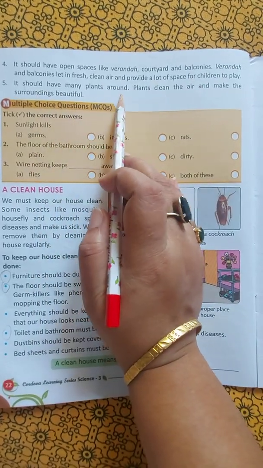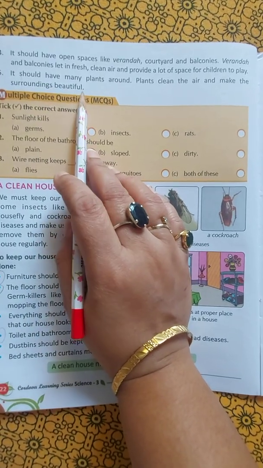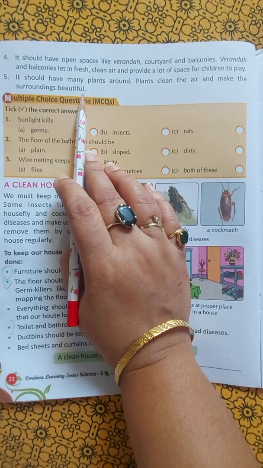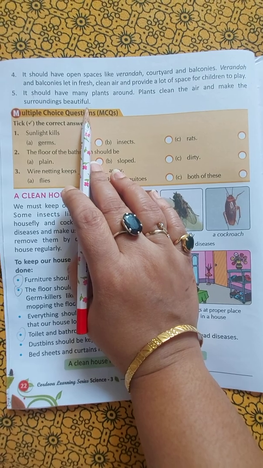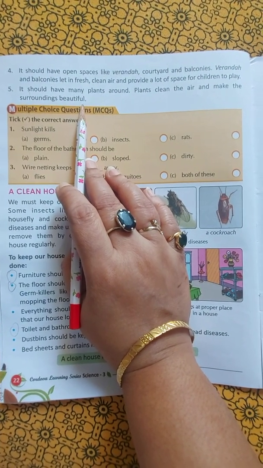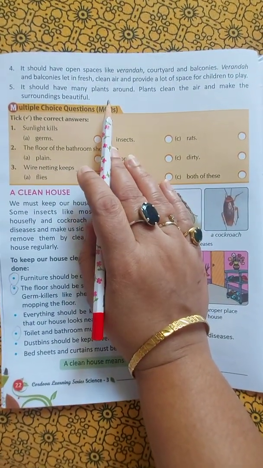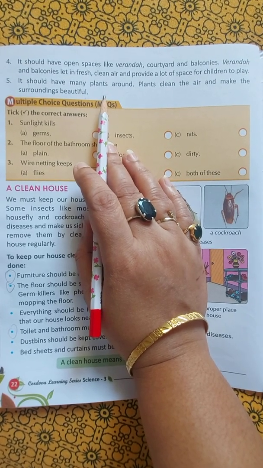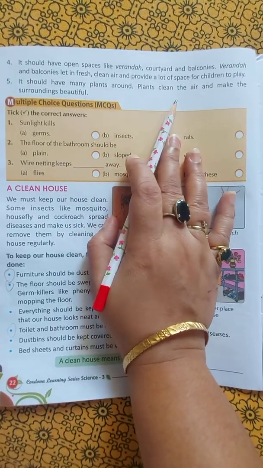It should have many plants around. Plants clean the air and make the surroundings beautiful. Children, your veranda or your house should have green plants so that you get enough oxygen. As we all know, plants give us oxygen and take in carbon dioxide. So the carbon dioxide we throw out from our body is absorbed by the plants, and the plants in return give us oxygen. So it is very good for our health. And the plants keep the surroundings clean, keep the air clean.